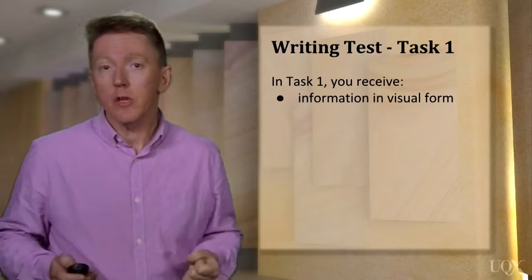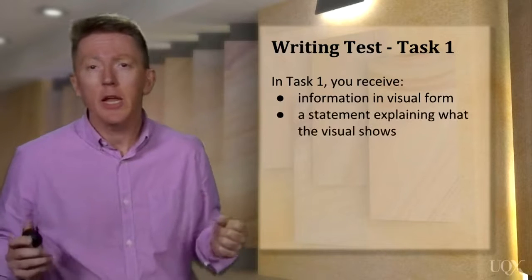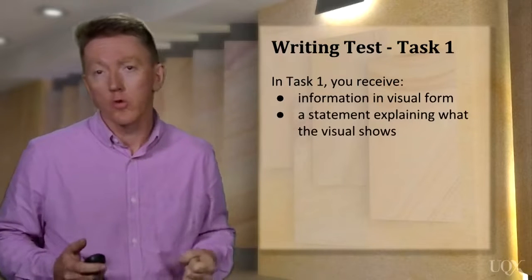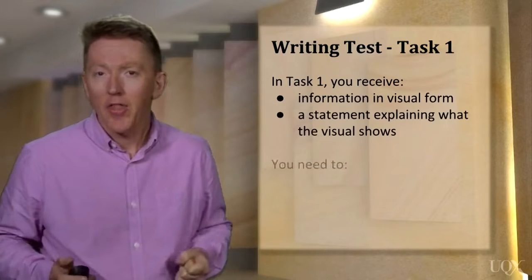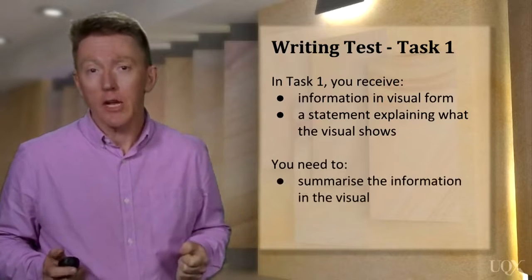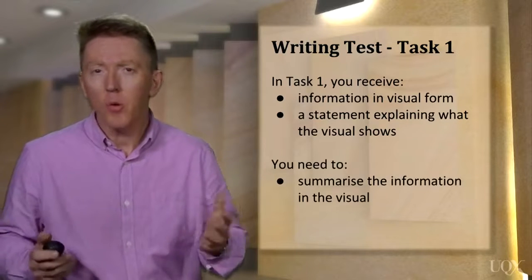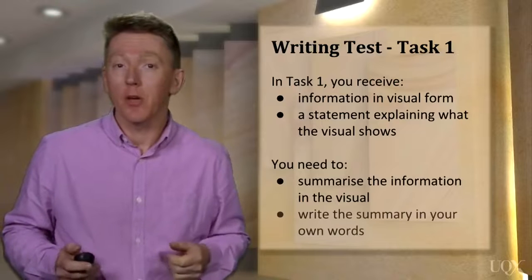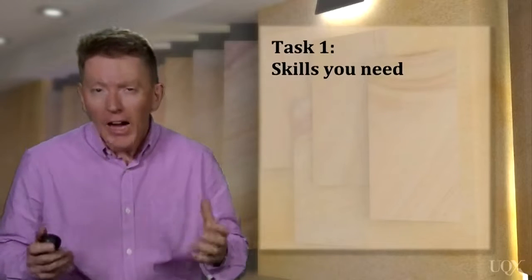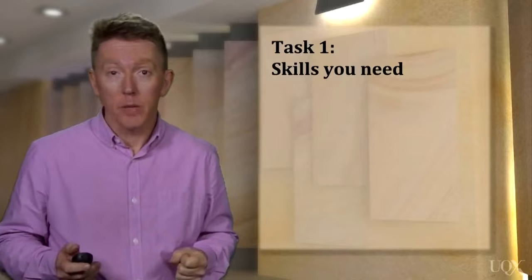You will also receive a statement explaining what the visual represents, or what it shows, in other words. Then, you need to summarise the information in the visual, and it's important that you write this summary in your own words.